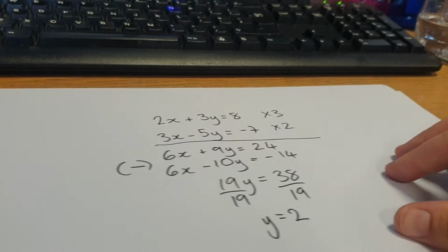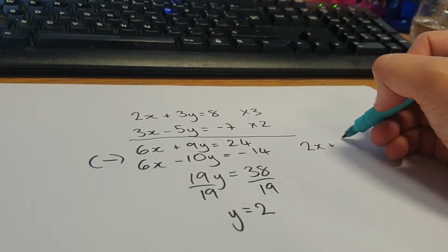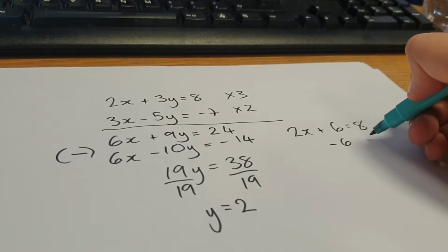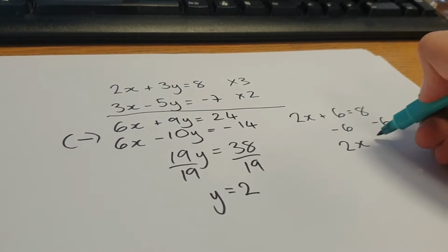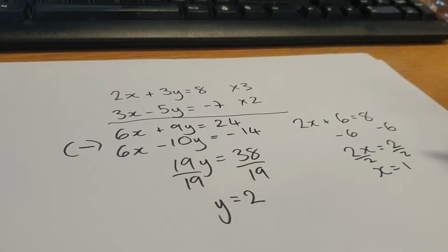Y equals 2. Okay. Then to find x, just substitute it in. And then minus 6. Minus 6. So x equals 1. We'll divide by 2, divide by 2. x equals 1. Okay, and the last one.